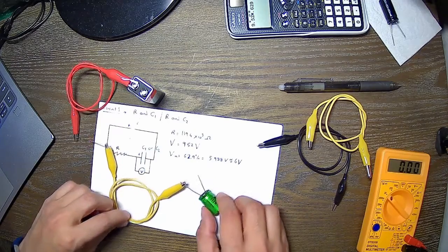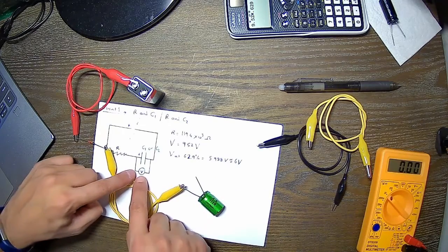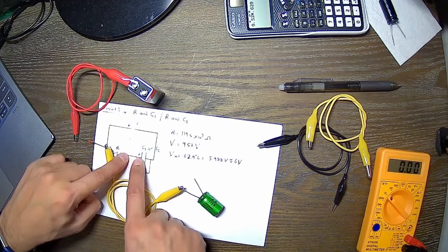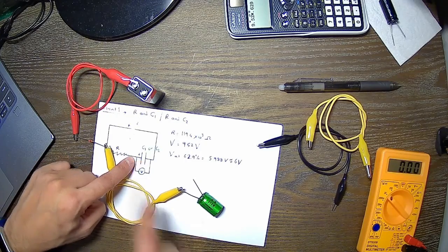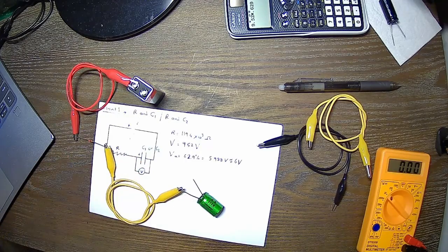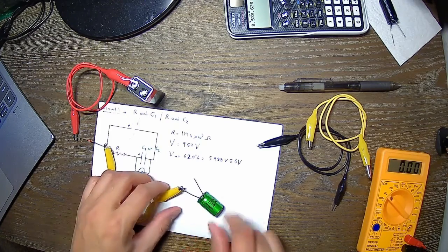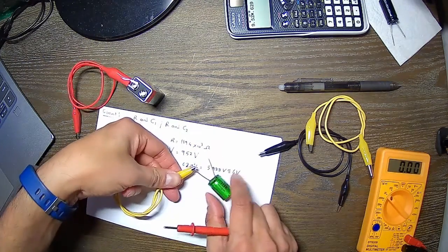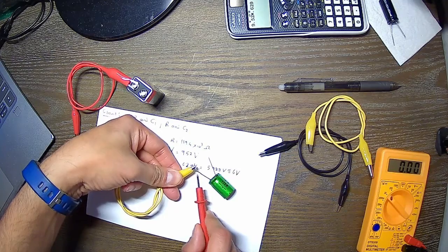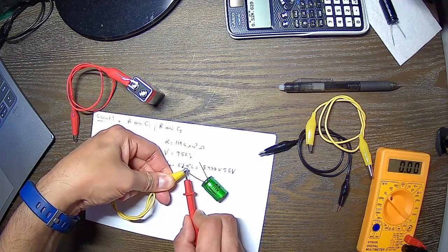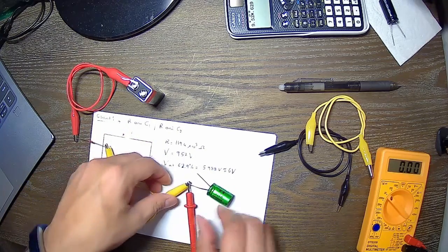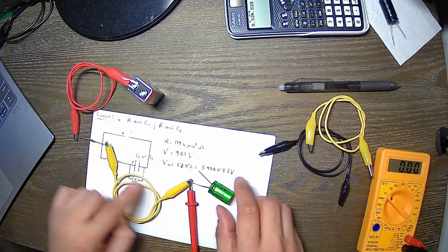Now what we also need at this point is the voltmeter hooked up to the same terminal, the same probe of the capacitor. It's a bit tricky, but while this one is holding, I open the alligator jaws and place this one inside, creating a junction there.